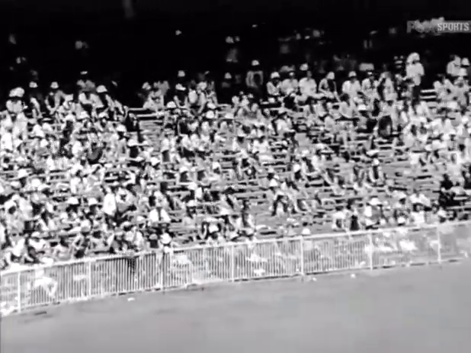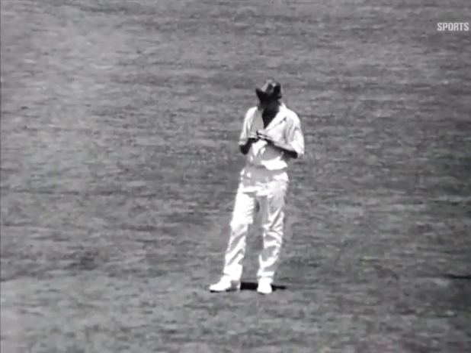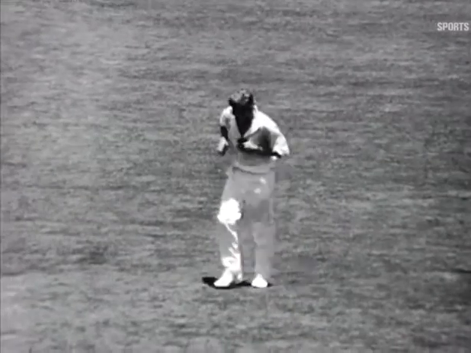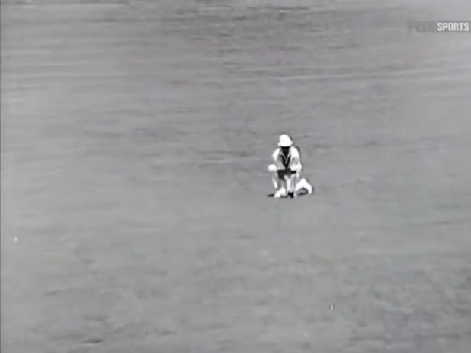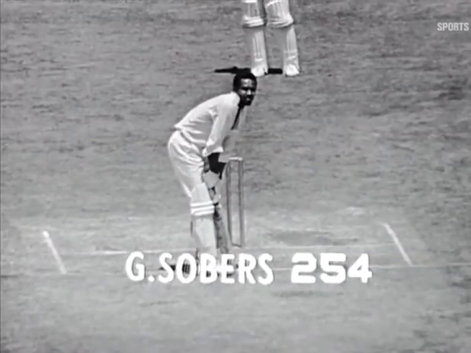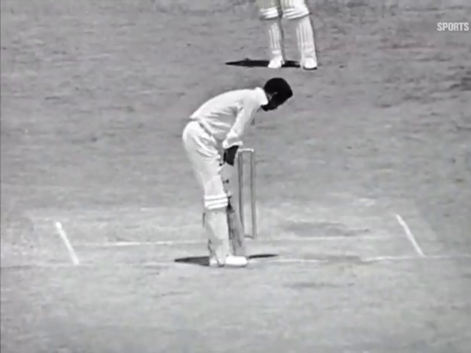His 250 coming up in 372 minutes with 33 fours and 2 sixes. One run. But the majesty of his innings is beyond my command of English.